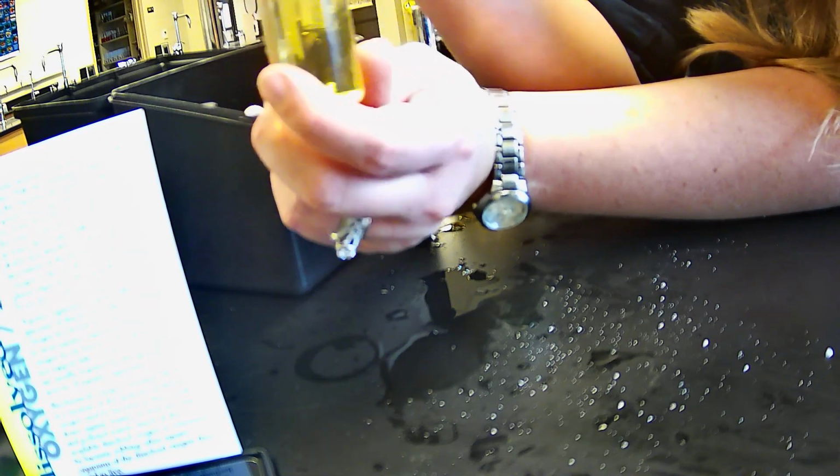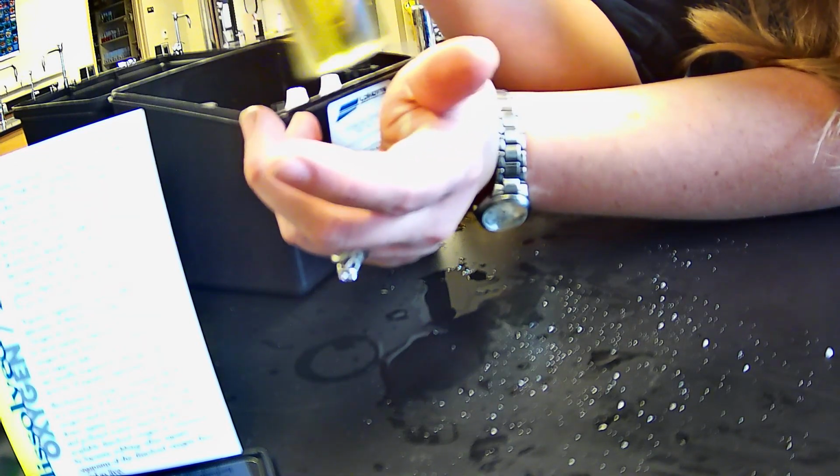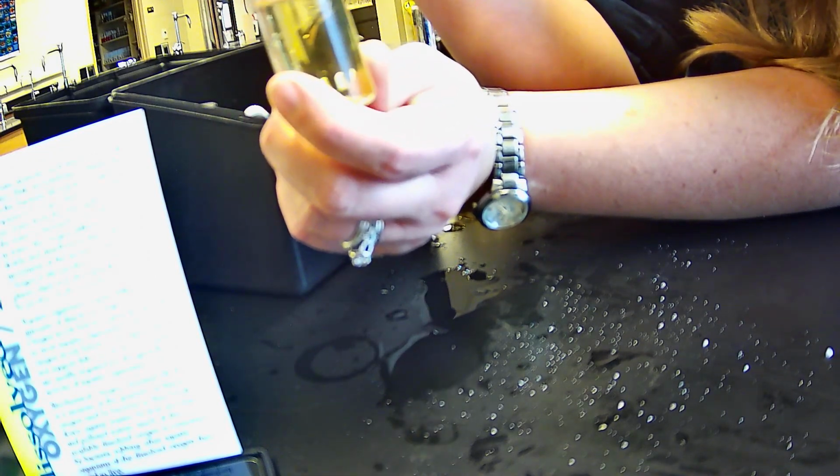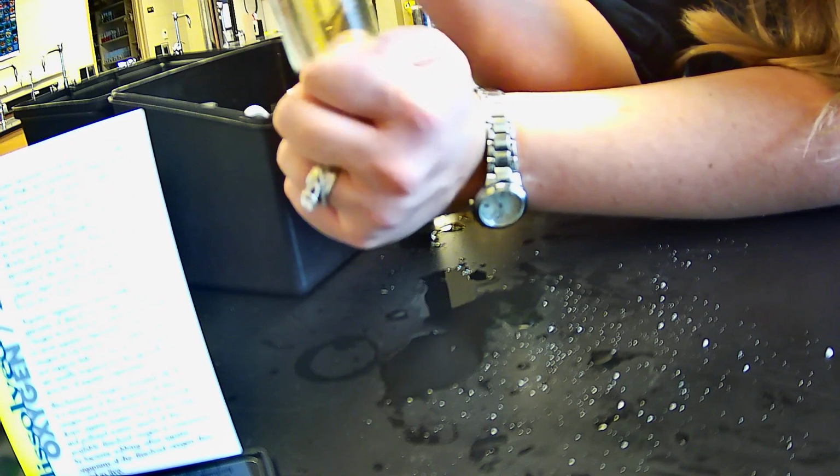Again, waiting for that faint yellow here. That looks good. Do 1 more for good luck. Yep. All right, so to me, that's a faint yellow.